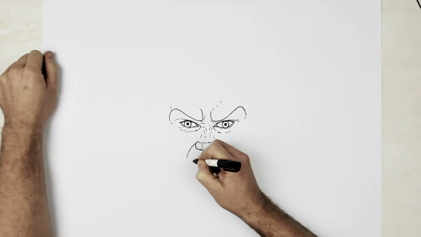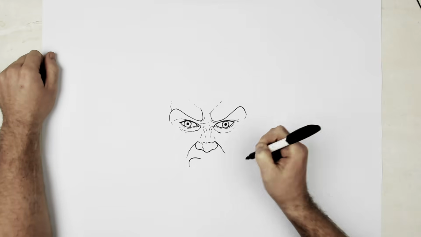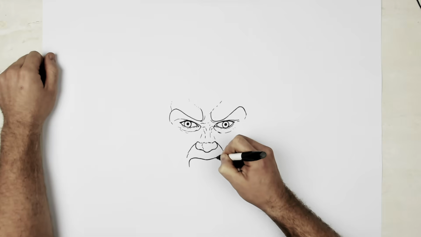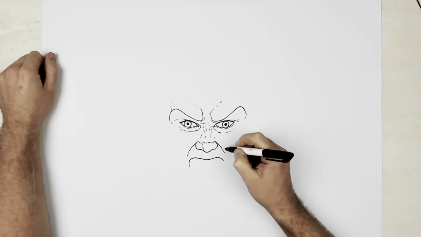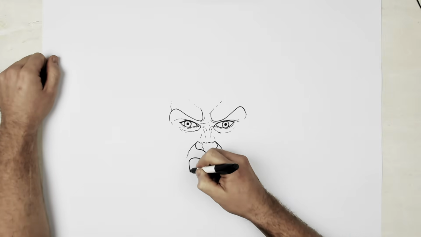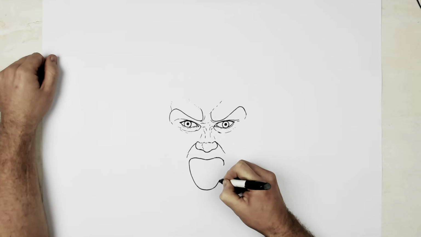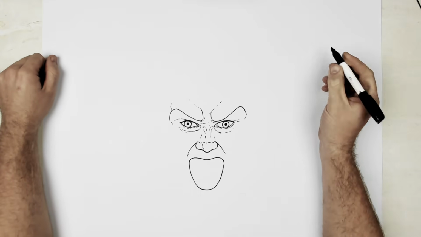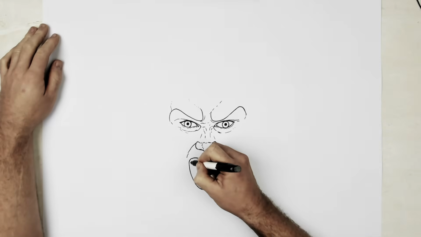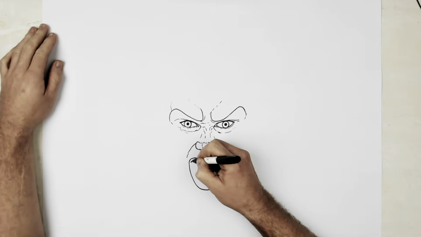So very wide open, right? So it just goes down in the middle, back up, around here, and then comes down the bottom, curves around the bottom lip, back up. Right, and then top lip, well, that's all sort of teeth as well.